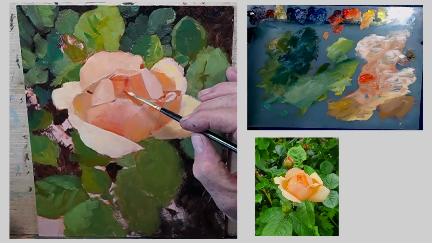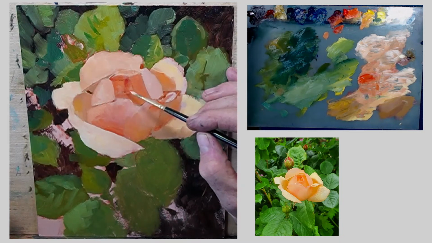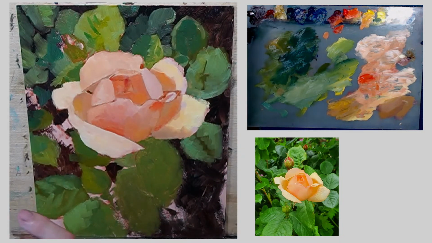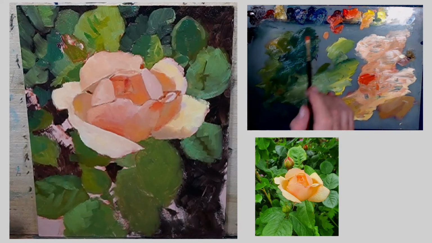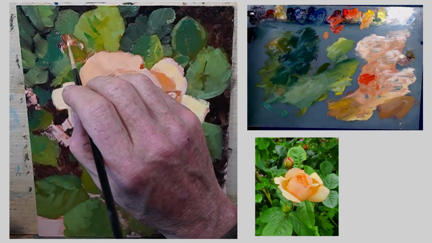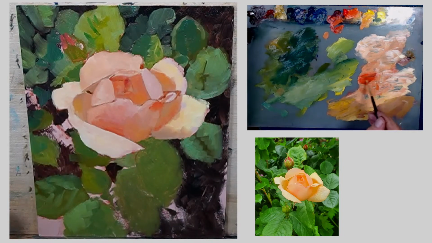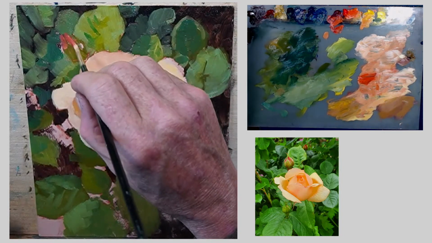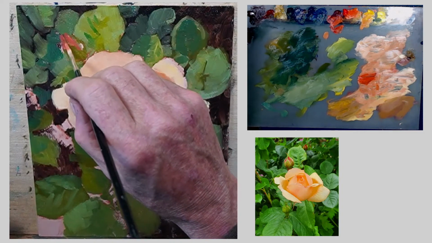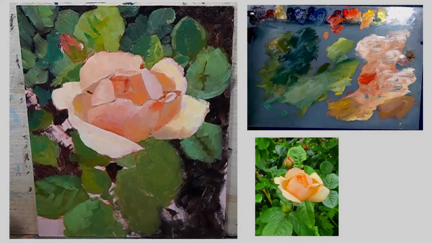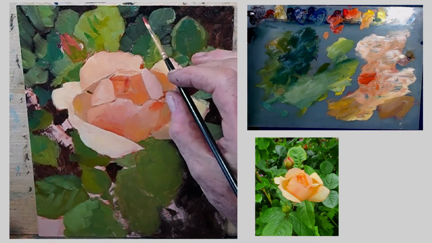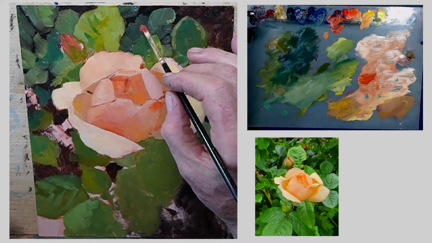I'm going to bring that down through there. I'm going to come back in with a rigger and put some highlights into the whole of this soon. Okay, I think what I'm going to do now is just pop back in with some reds in here. Nice little red statement in there. A little bit lighter as it comes down. That's a little bit of our bud. I actually see another one way off there. Let's just kind of suggest that.